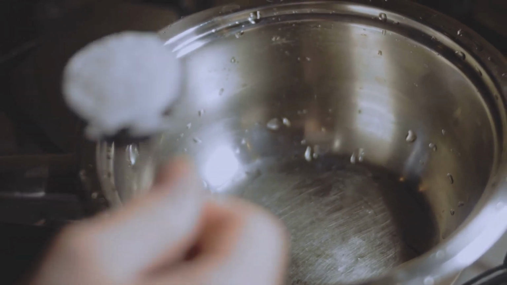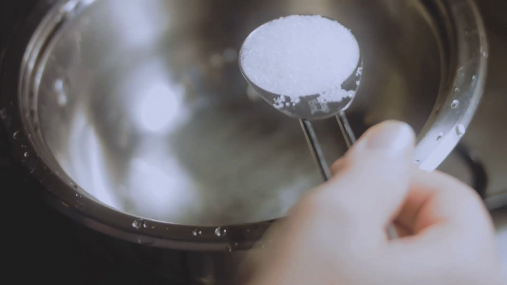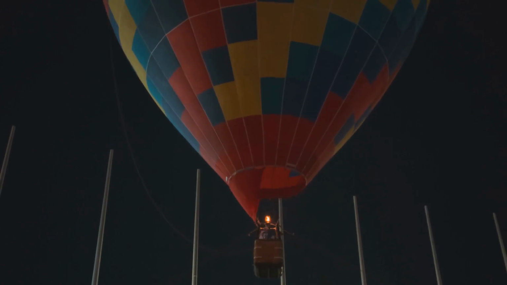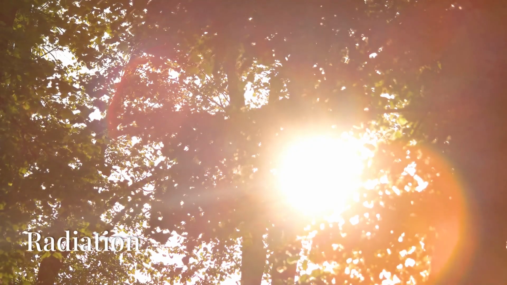Convection, on the other hand, is the transfer of heat through the movement of fluids, such as air or water. This is why hot air rises and cold air sinks. It creates a cycle of heat transfer that helps to distribute thermal energy throughout a system.